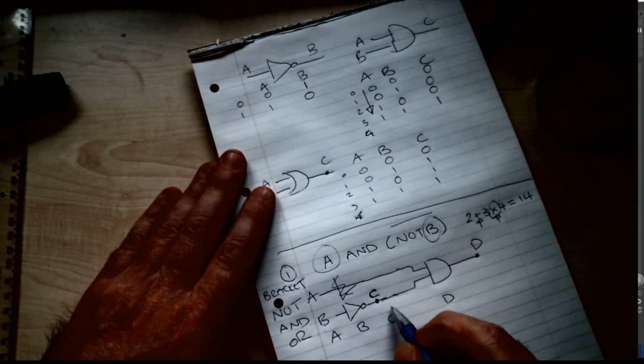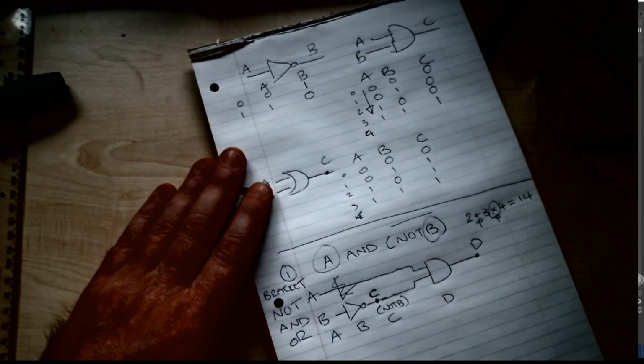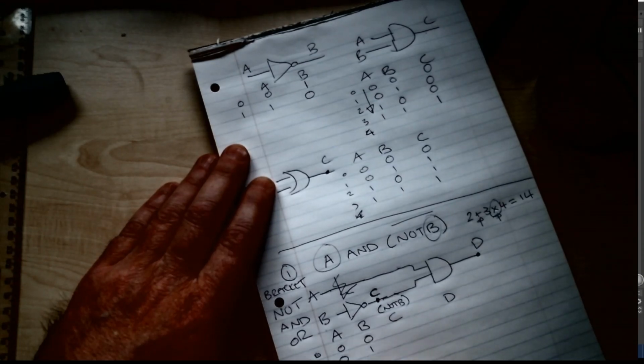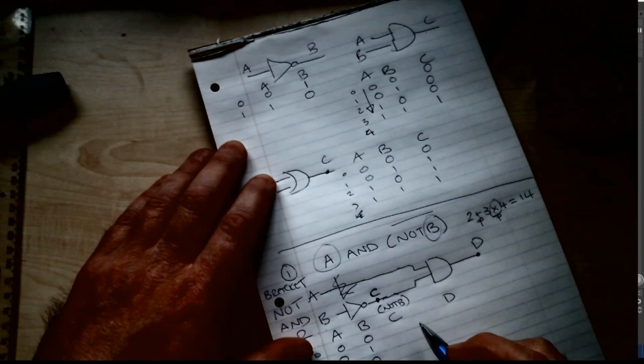So I'll just remind you that C is actually not B, and I often just write it above in brackets just to remind myself. So once again, counting up from 0, 0, 0, 0, 1, 1, 0, 1, 1. Okay, that's all the possible values. That's counting up these inputs. These inputs can only ever be that range of values, and we've put them in order of their binary equivalents, their decimal equivalents, which is 0 to 3.